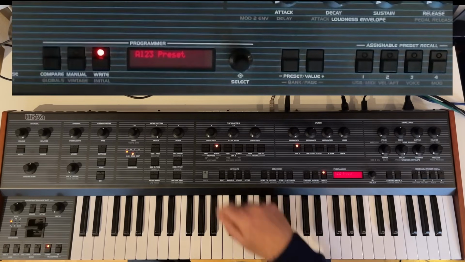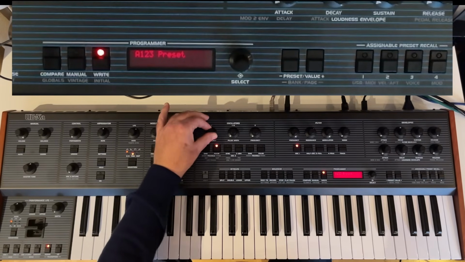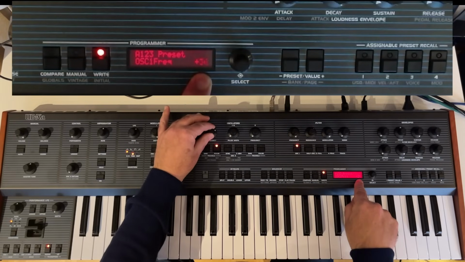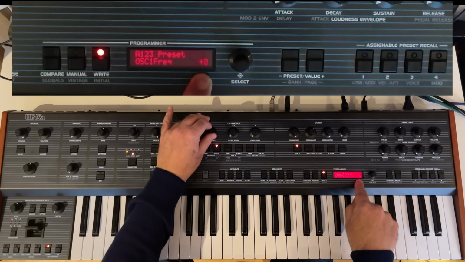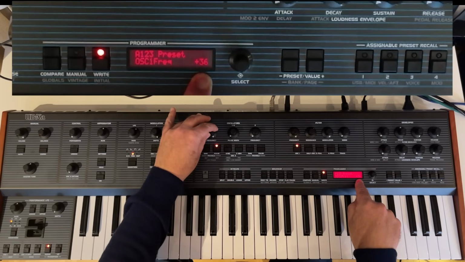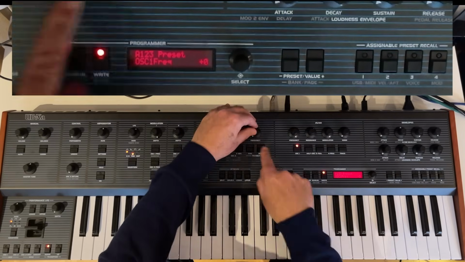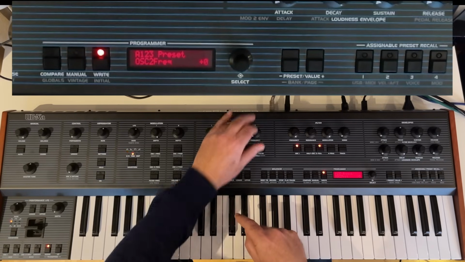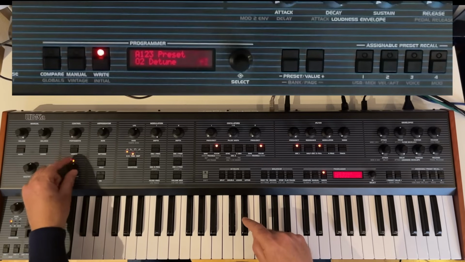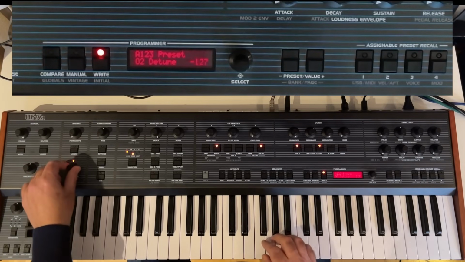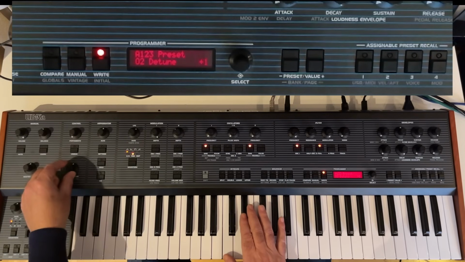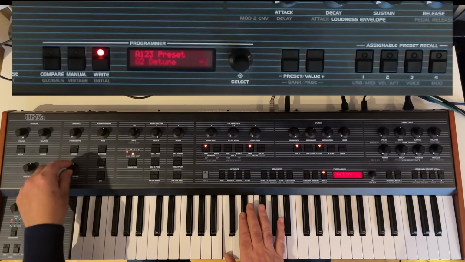Oscillator 1 can be transposed with the frequency knob, and this one will only transpose in octaves, as you can see here, like up to 3 octaves. And the second oscillator can be tuned in semitones. And then you have a detuning on this end here. So this will detune oscillator 2. Let's listen to it. So in the middle it's in tune, and you can detune it down or up.